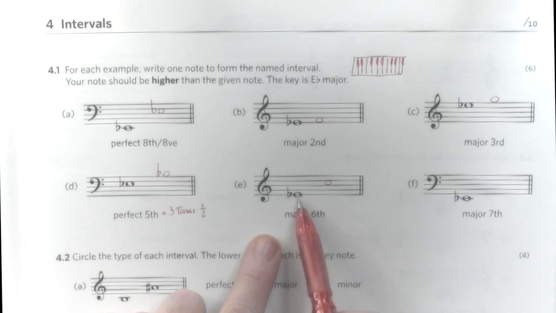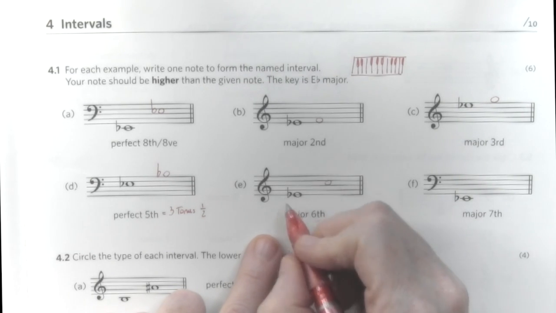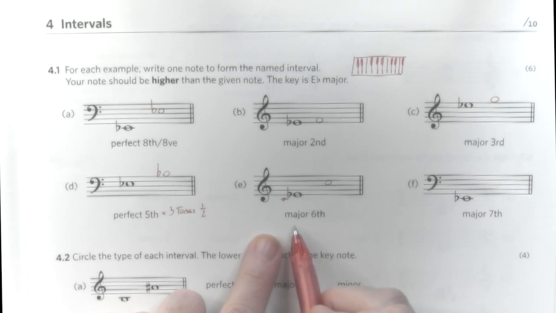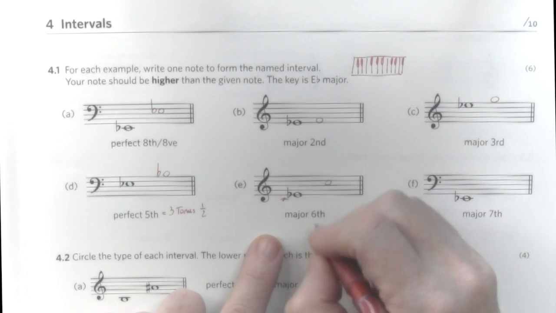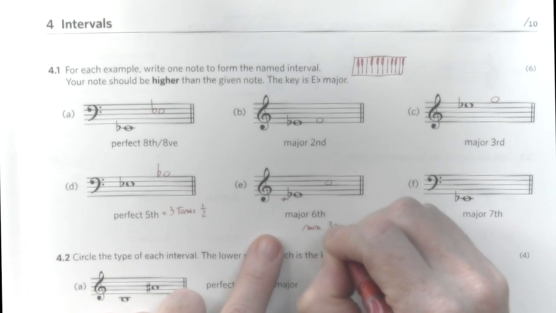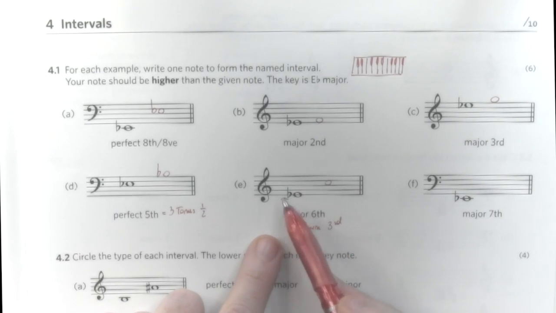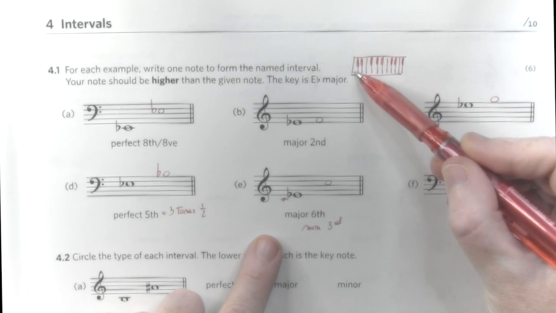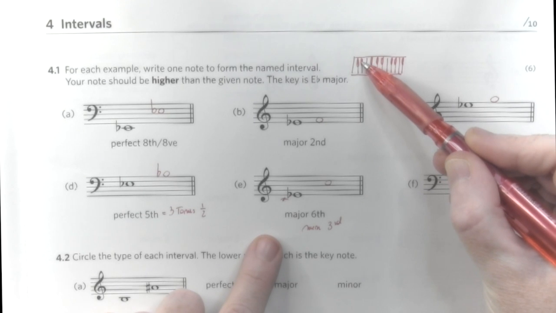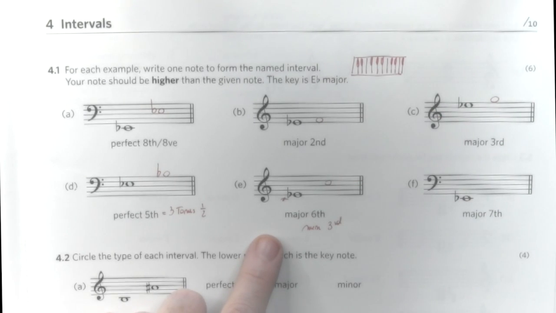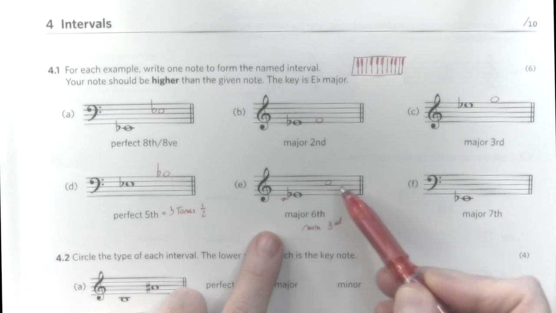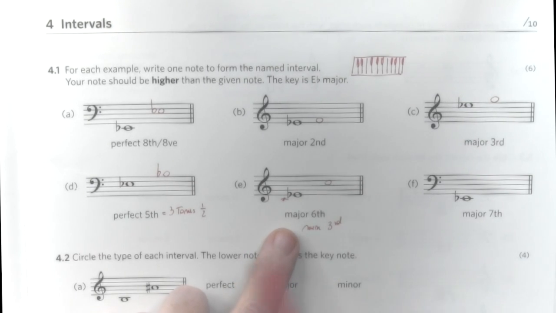Okay. Now, if we put this in reverse, so down here, a major 6 flipped over should be a minor third. Now, is Do, E flat a minor third? 1 tone and a half? Let's have a look. 1 and a half. Yes. So the answer is Do. No flats, no sharps, no naturals, nothing. It's just Do. Because this is a minor third. If we flip it over, it's a major 6th.